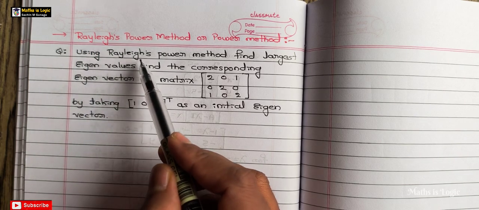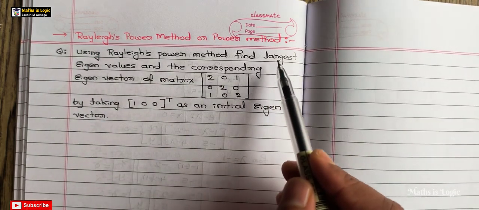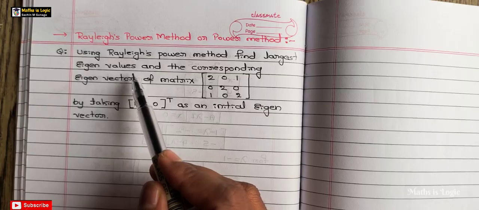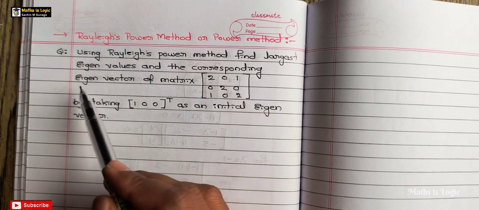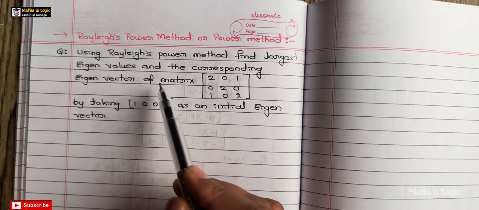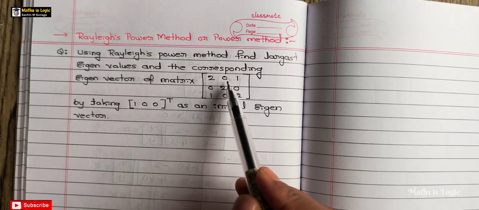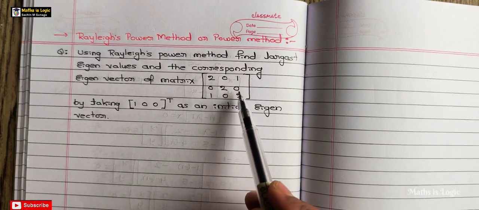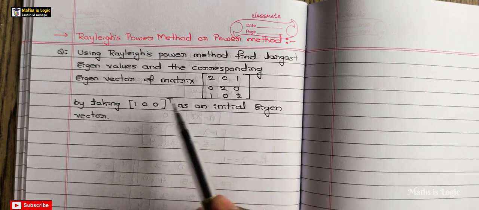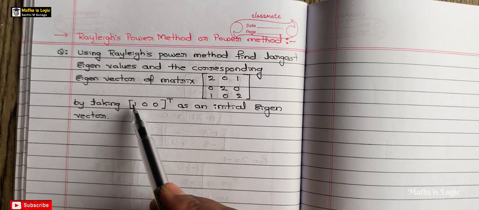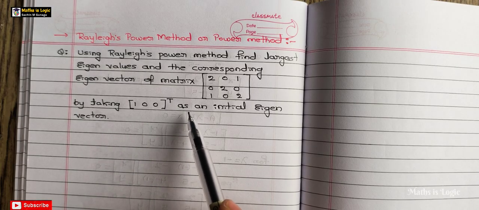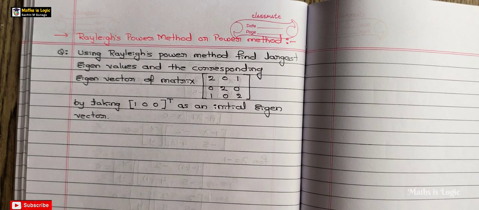Question: using Rayleigh's power method, find the largest eigenvalue and the corresponding eigenvector of the matrix [2 0 1; 0 2 0; 1 0 2] by taking the matrix [1 0 0] transpose as an initial eigenvector.